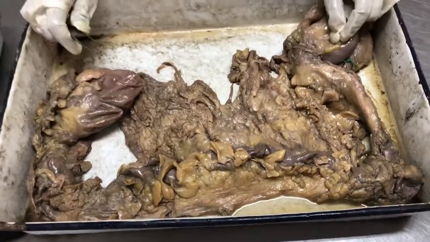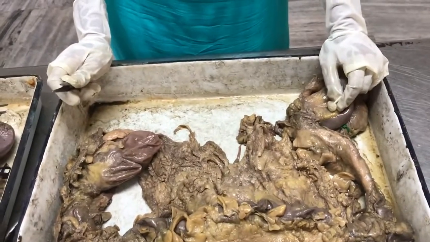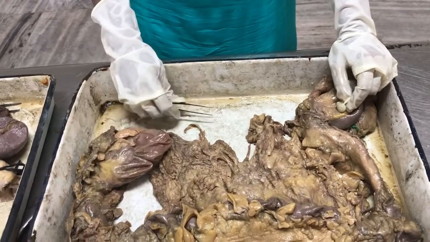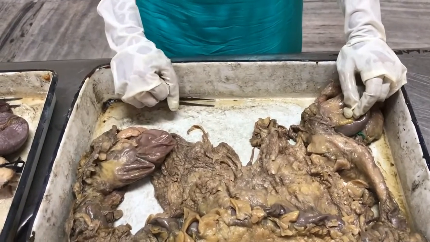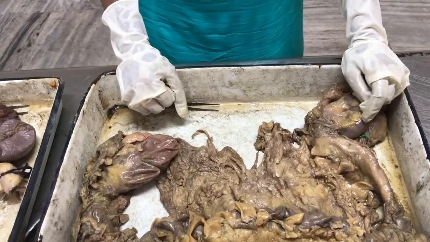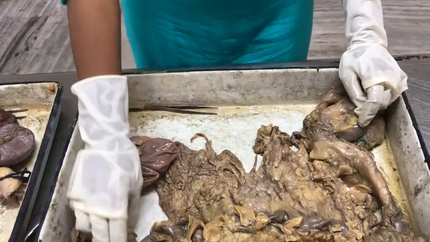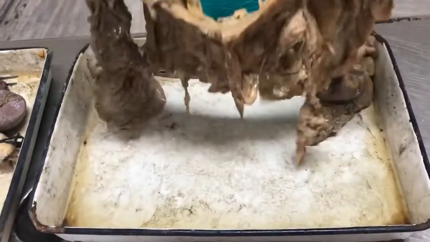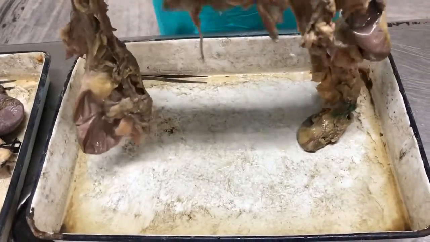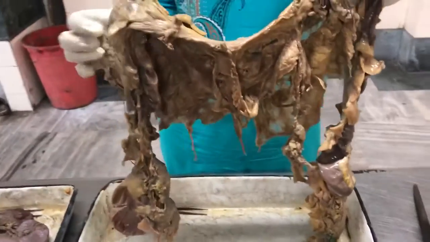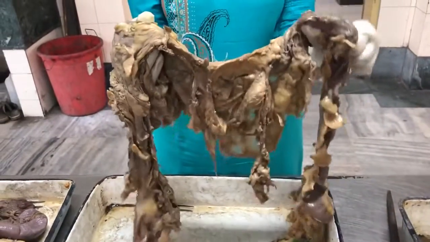Cecum and appendix have been dealt with separately in a separate video. We will shift our focus directly to the ascending colon. The ascending colon is about 15 centimeters long and 5 centimeters in caliber.